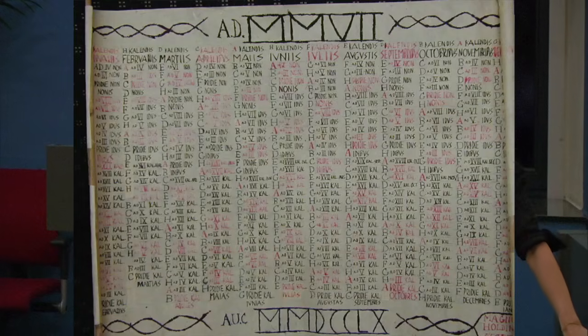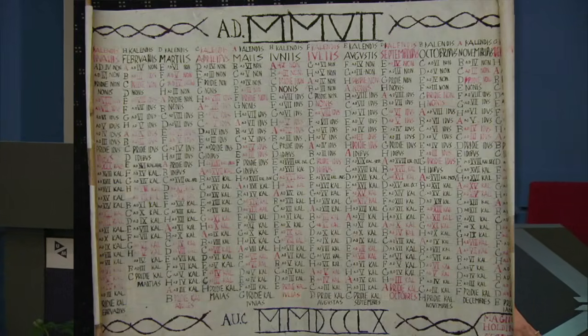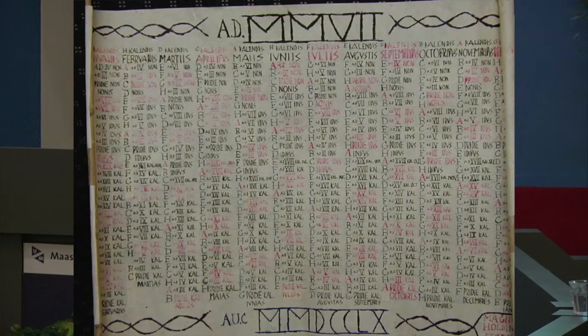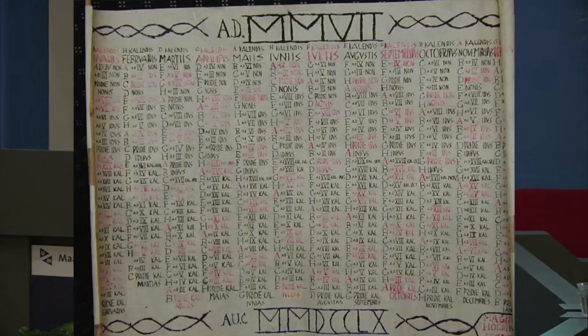And what they had was a sort of 8-day market week. So in your area, your market day might have been on the letter B. So the next time the B comes around, that is your market day. So that's how this worked.